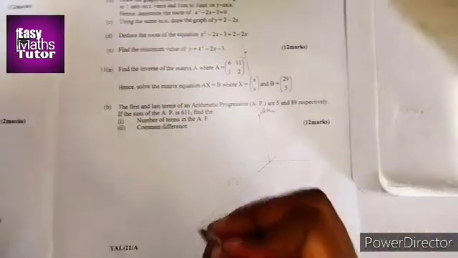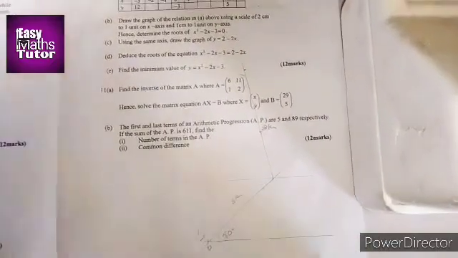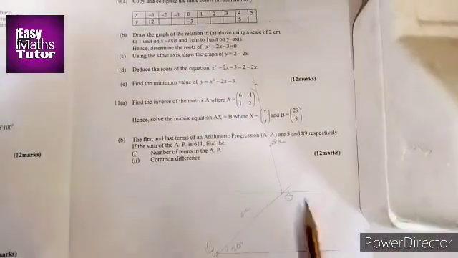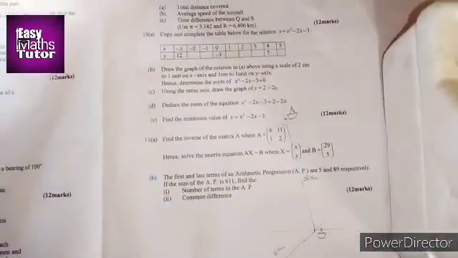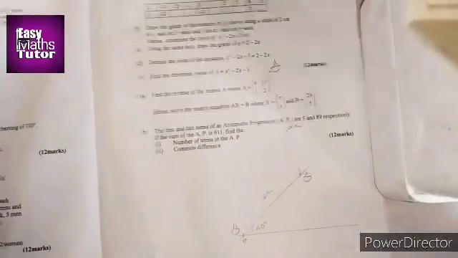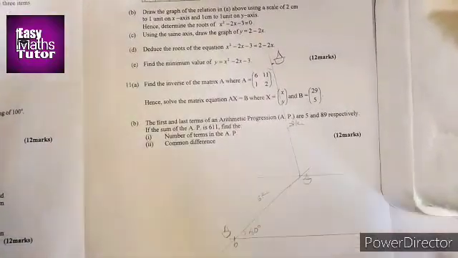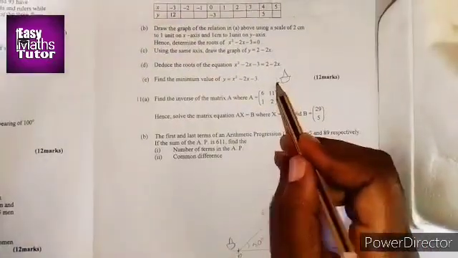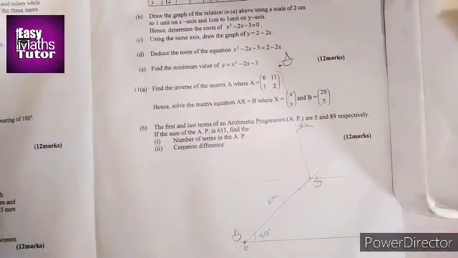So we have the boat. It sails up and it comes to this point, and then it ends at this point. The question says, how far is the boat from the starting point? So we're going to join this point and this point. The distance from here to here is what we are looking for. We can do it graphically.